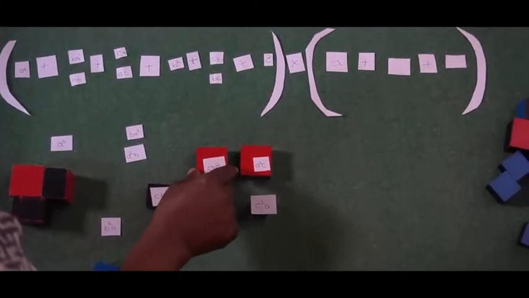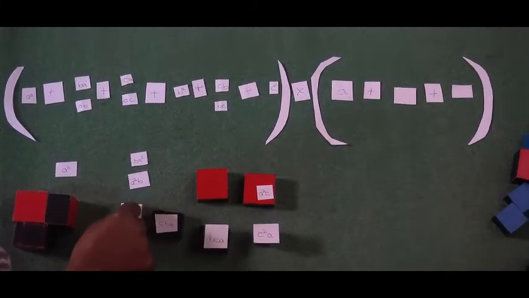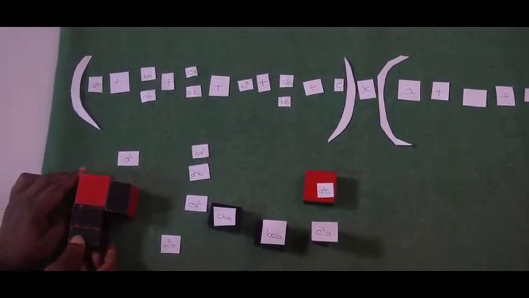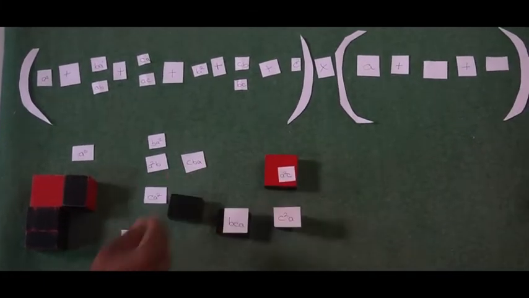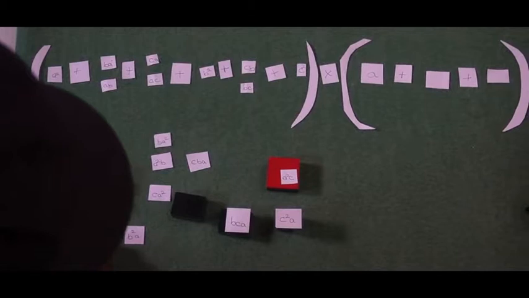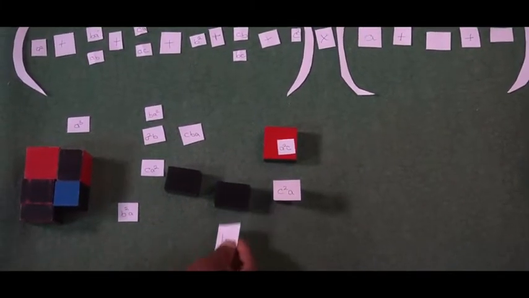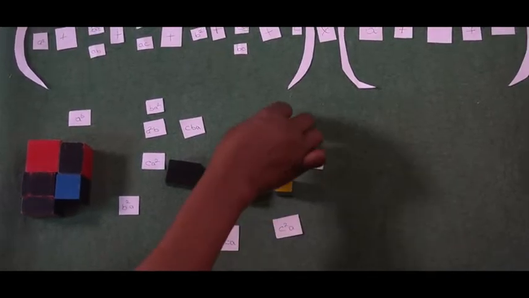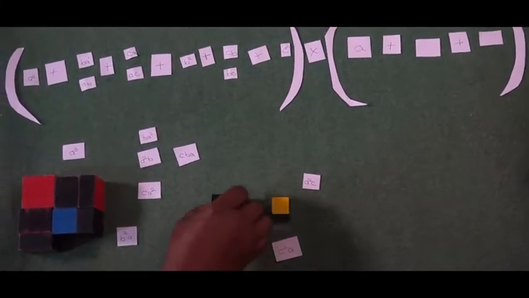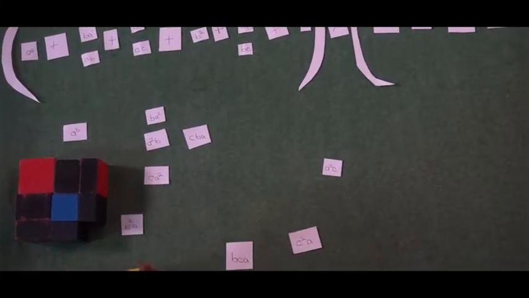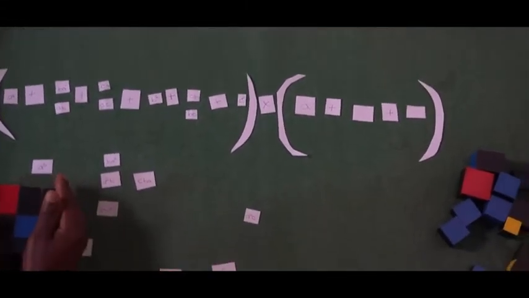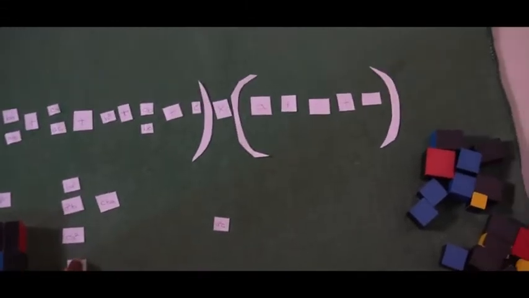Then C A squared. So we have built our first layer to the height of A. Let's get the pieces here.